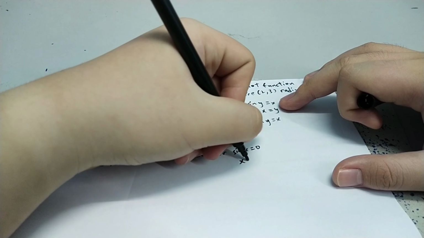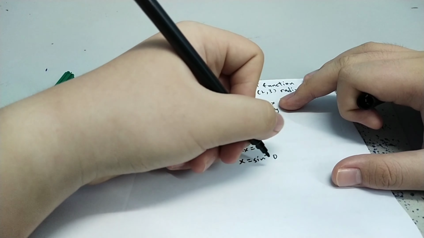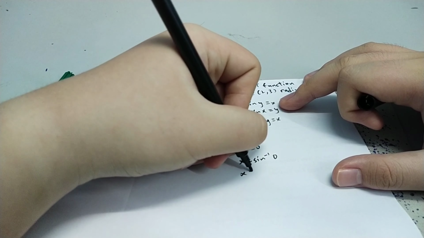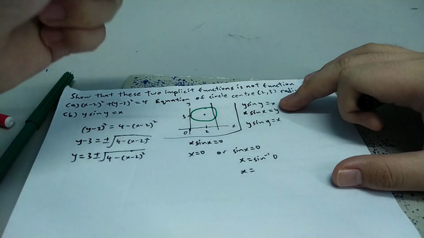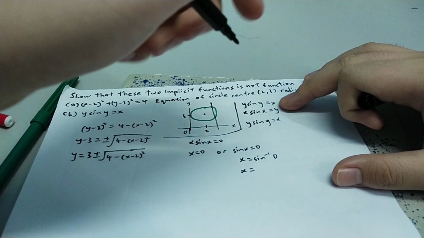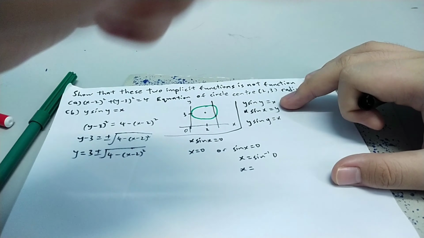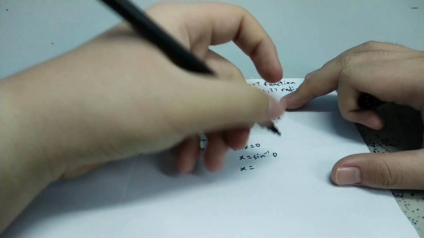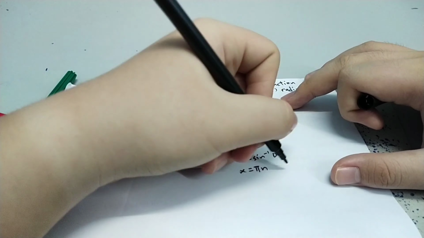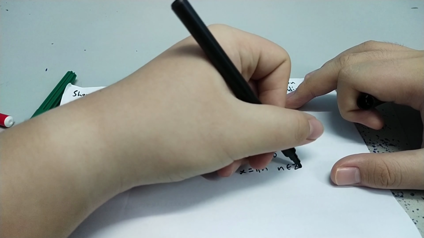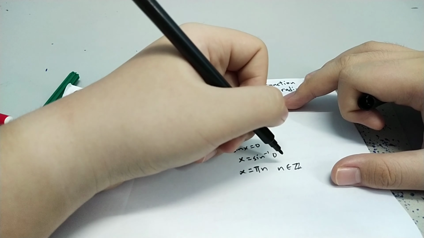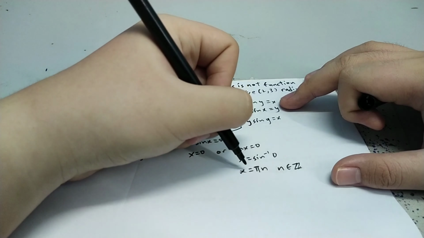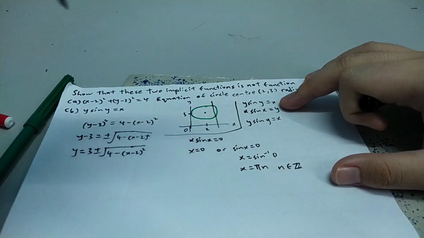But don't forget, when we have an equal to 0 situation, we have to add pi n, where n is an integer. So inverse sine of 0 is 0 plus pi n. So our answer is pi n, where n is an integer, which means that x is equal to pi n, when n is an integer, which means it can be pi, 2 pi, 3 pi, 4 pi, or maybe even 0 pi that's equal to 0, but we have already the 0 right here.